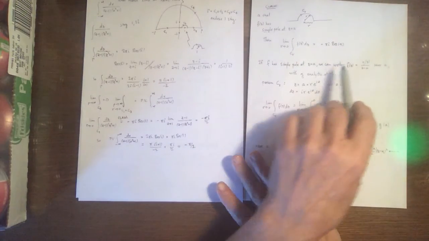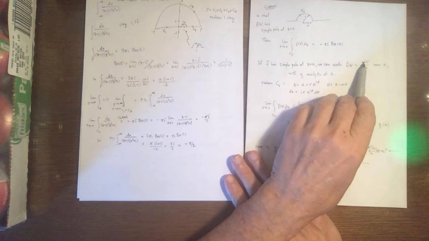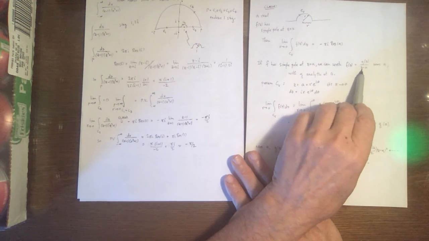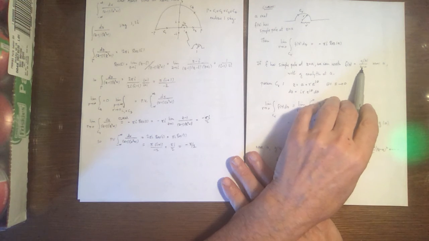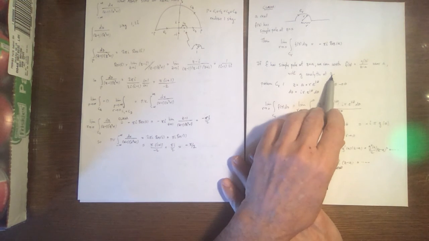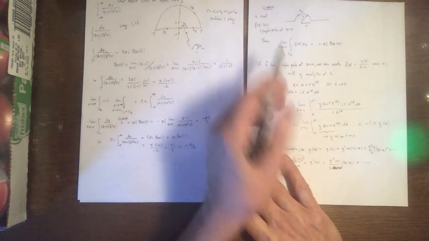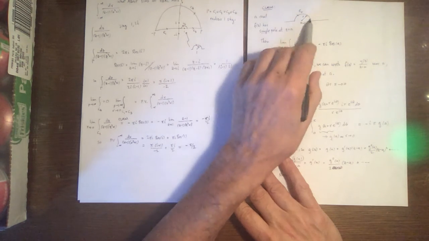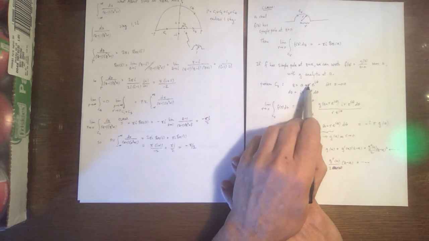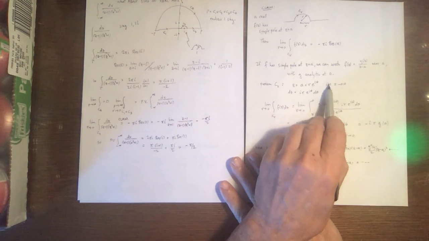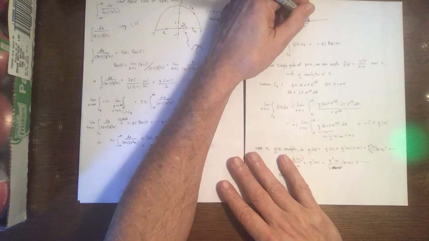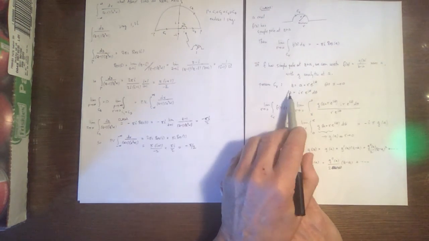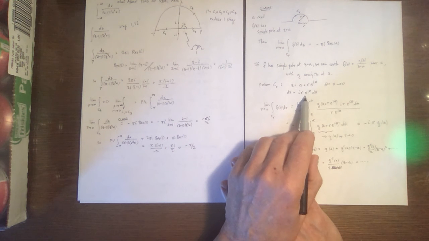Because if it's a simple pole, then you can write it like this: an analytic function divided by z minus a. All right, so I'm going to use that fact. And g is analytic at a. Now I'm just going to parameterize this semicircle. Z equals a plus r e to the I theta. Theta is going to go from pi back down to 0. Right here it's pi, here it's 0. dz is this.